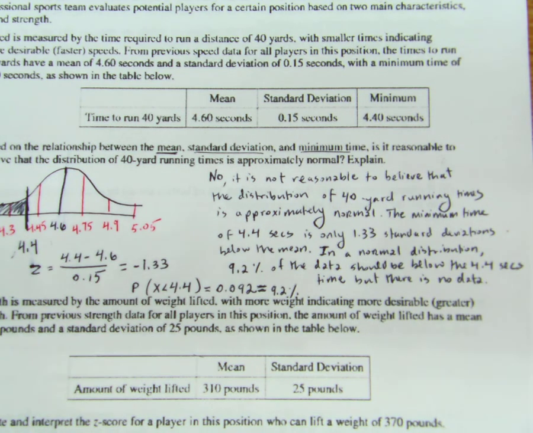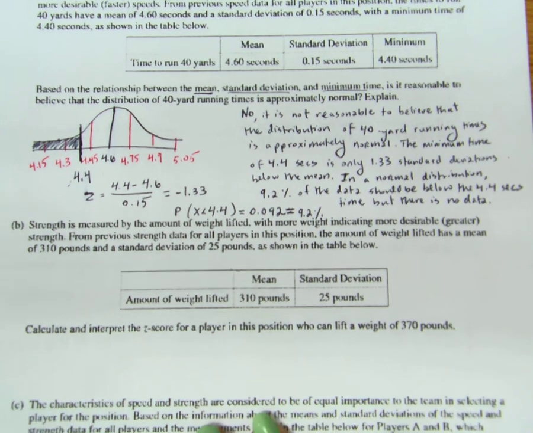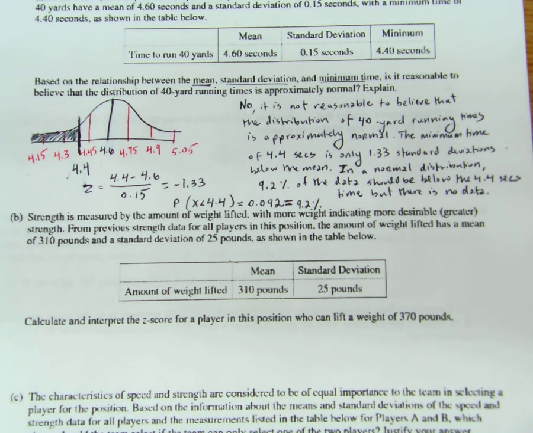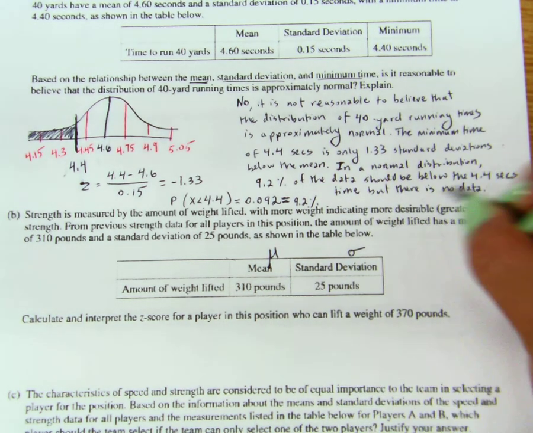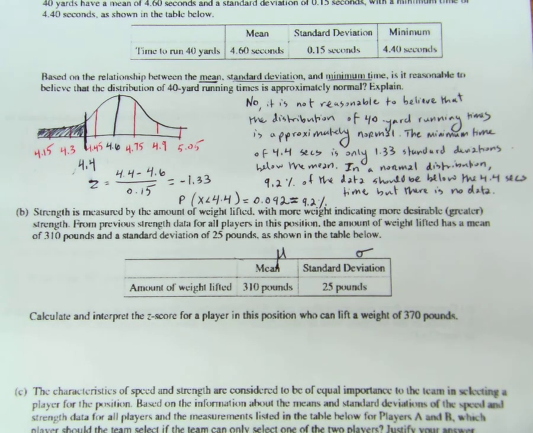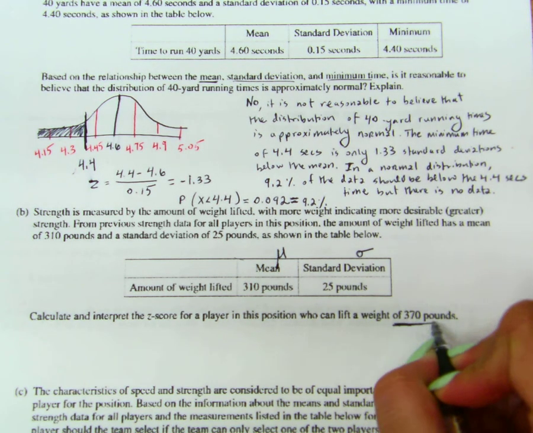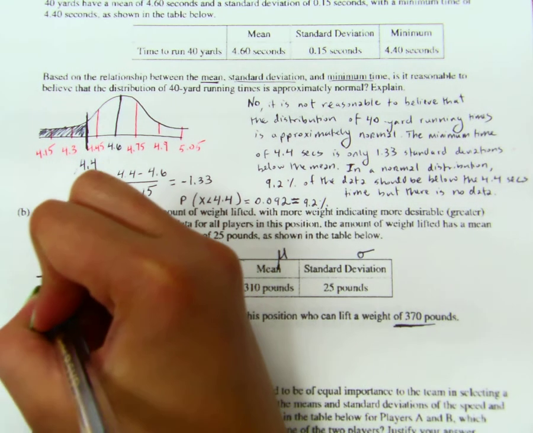Okay, let's go ahead and move on to part B. Strength is measured by the amount of weight lifted, with more weight indicating more desirable, greater strength. From previous strength data for all players in this position, the amount of weight lifted has a mean of 310 pounds and a standard deviation of 25 pounds as shown in the table below. Okay, so we have mean and we have standard deviation. So mu for mean and then sigma for standard deviation. We want to go ahead and calculate the z-score for the player in this position who can actually lift the weight of 370 pounds.